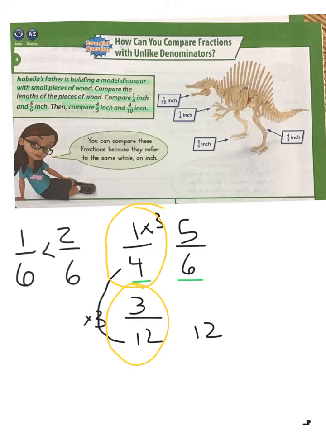They're the same. So now I have to change the other fraction, and I have 5/6. Well, I think, how did I get from 6 to 12? Well, I multiplied by 2. So now I have to multiply the top by 2 to create an equivalent fraction. And 5 times 2 is 10.